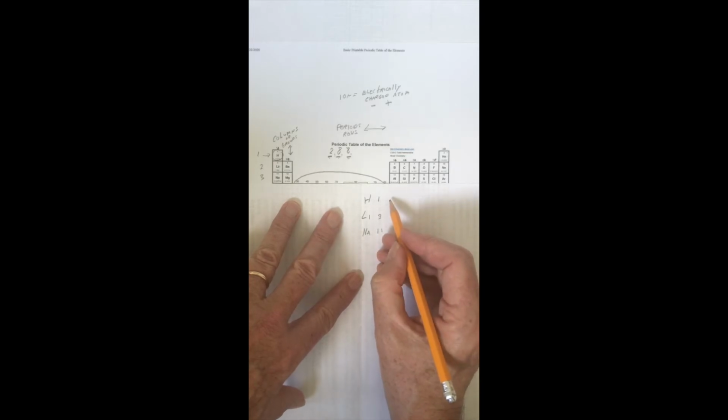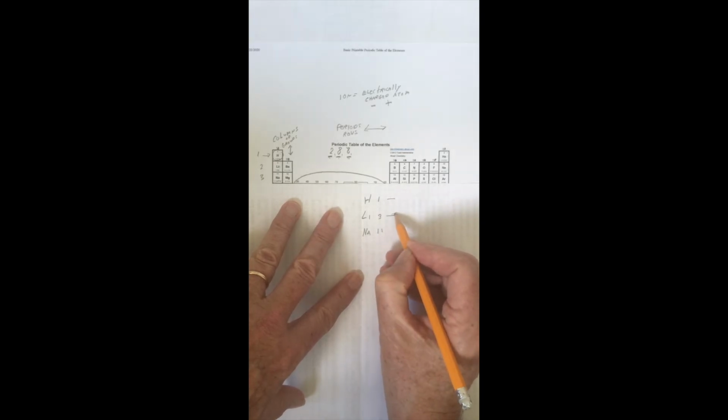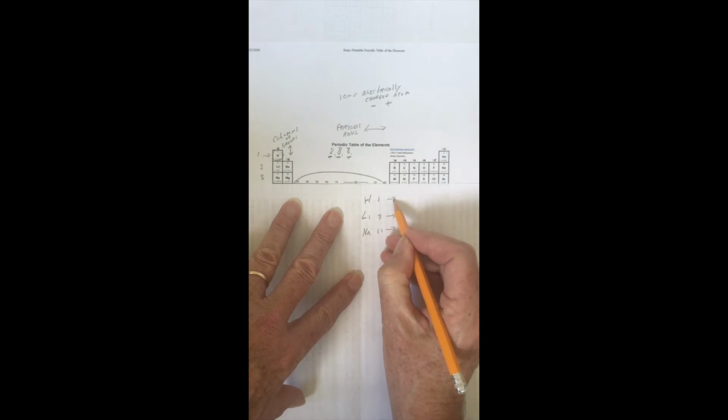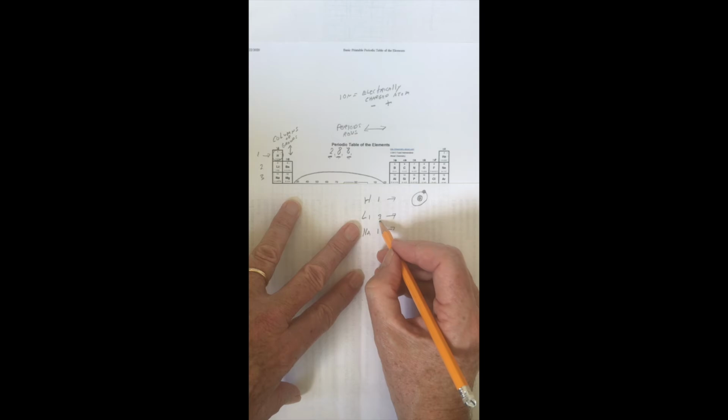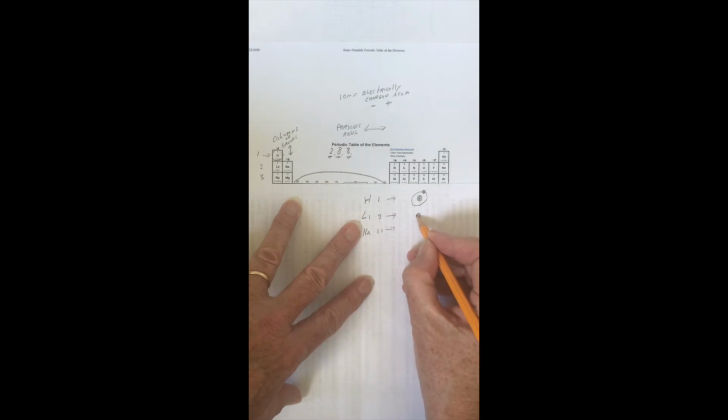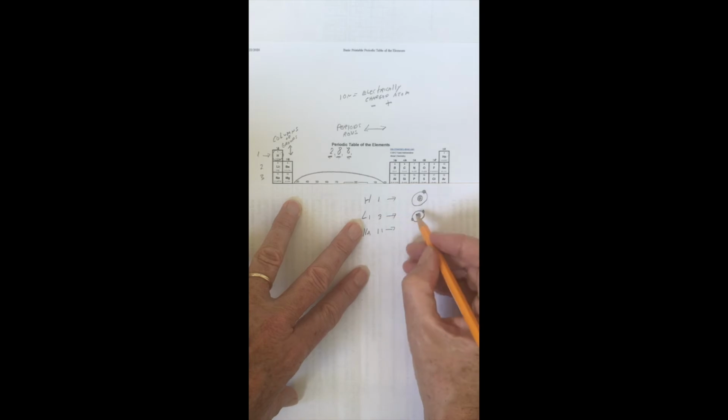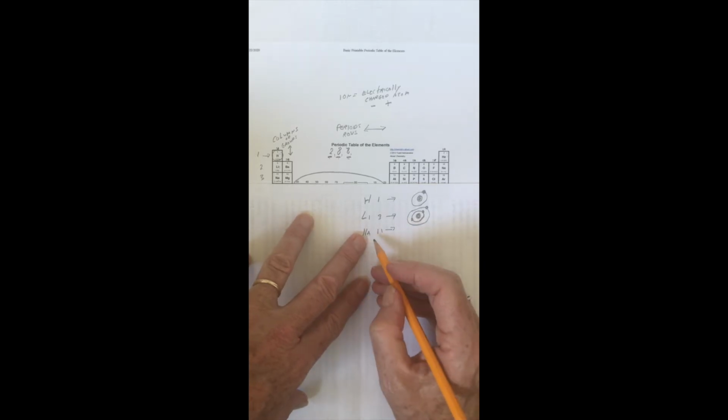Now if I put those electrons into their orbitals, hydrogen only has 1, so there's the nucleus and there's that 1 electron. It would like to have 2. Here's lithium, atomic number 3. There's the nucleus where the protons are. Here's the first energy level or shell. We put 2 electrons. It's got 1 left because there's 3 in total. So there's the next energy level, and there's that 1 electron. I think you're starting to see a pattern here.